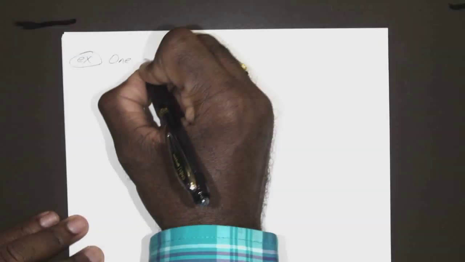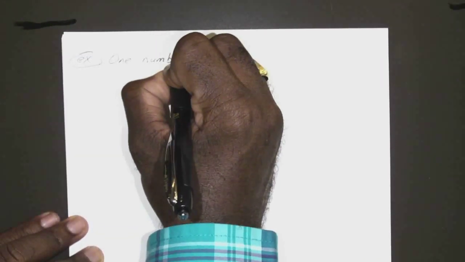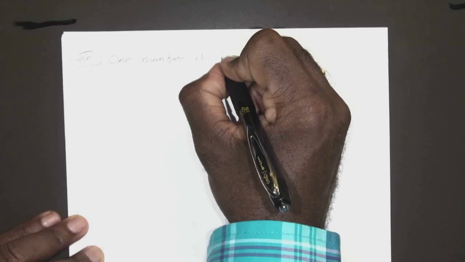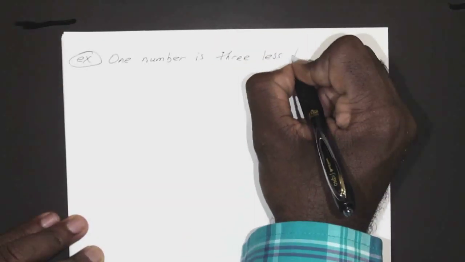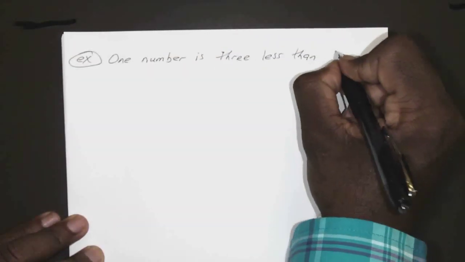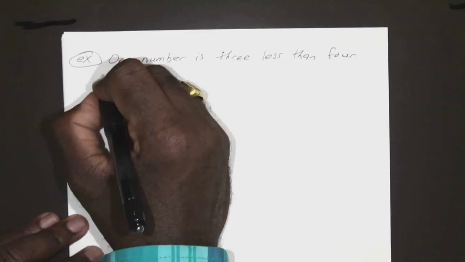Okay, so let's say, for example, one number is 3 less than 4 times the smaller number.